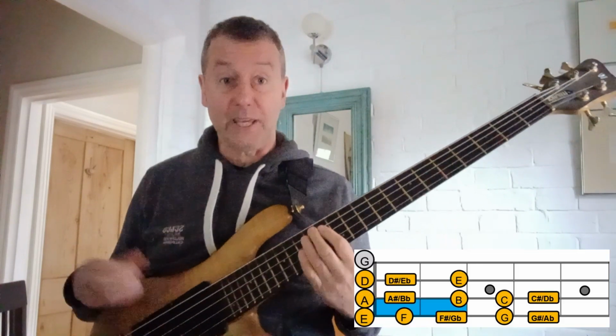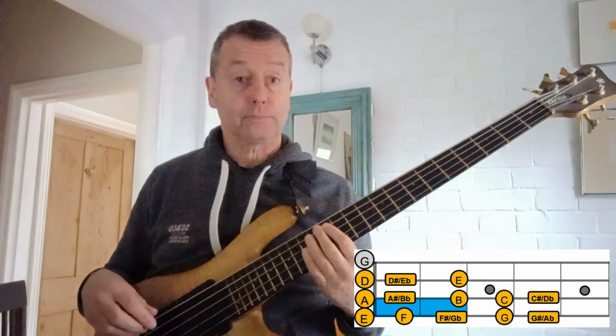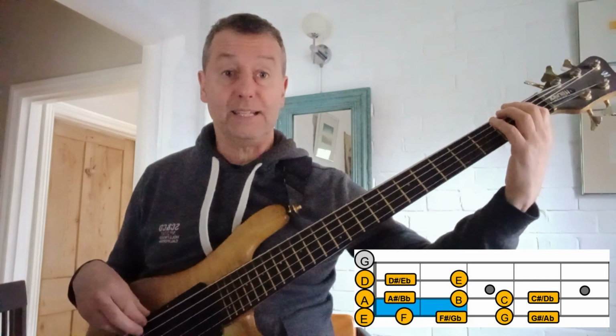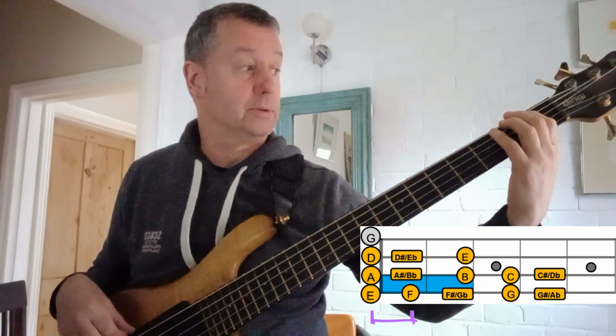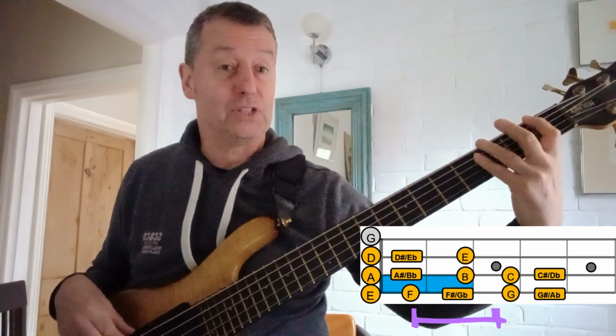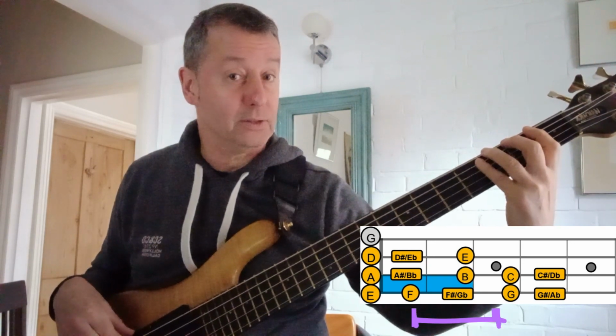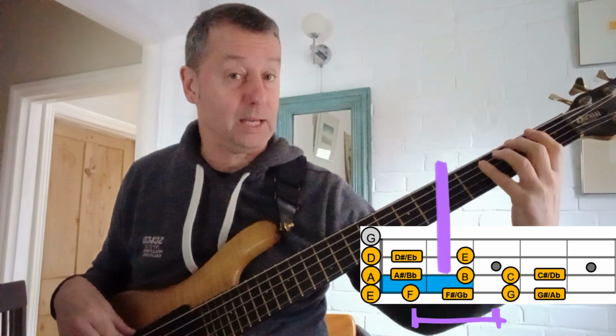So let's go through the notes of the chromatic scale. So we've got E, obviously. We're starting from E. Next note is F. So the distance between E and F is just one fret. They're right next to each other on your fretboard. The distance from F to G is 2 frets. You've got a note in between.